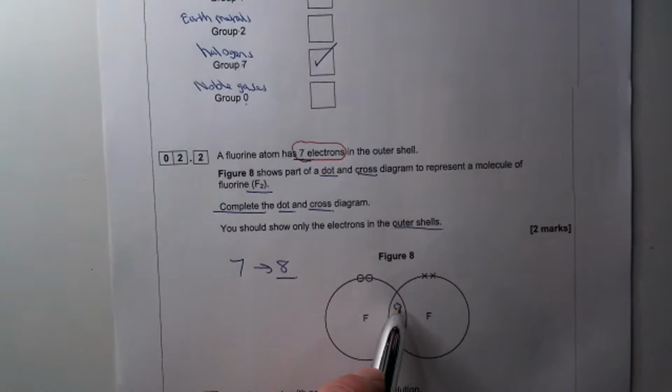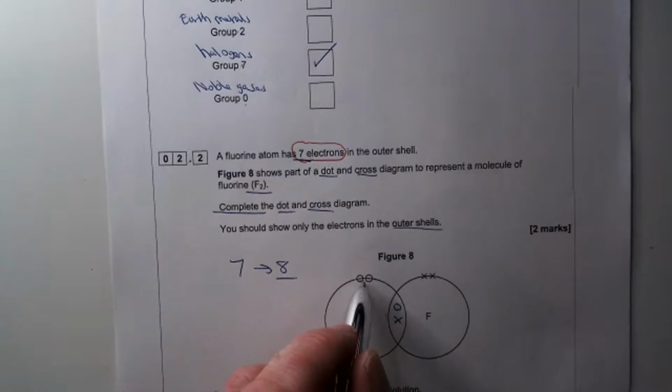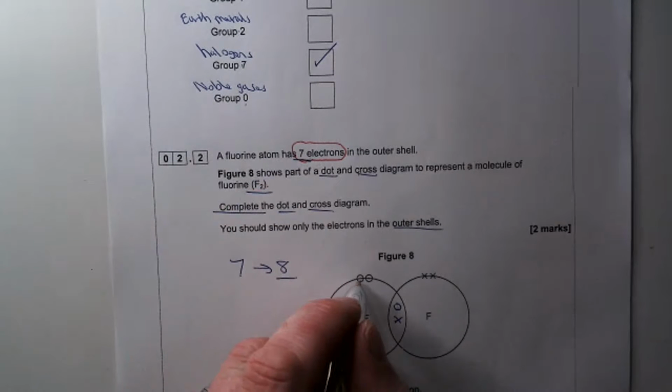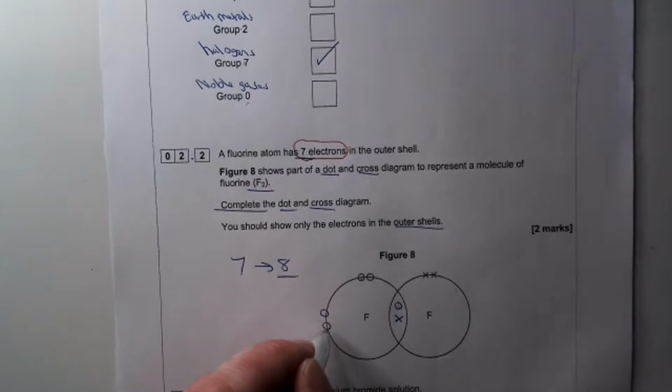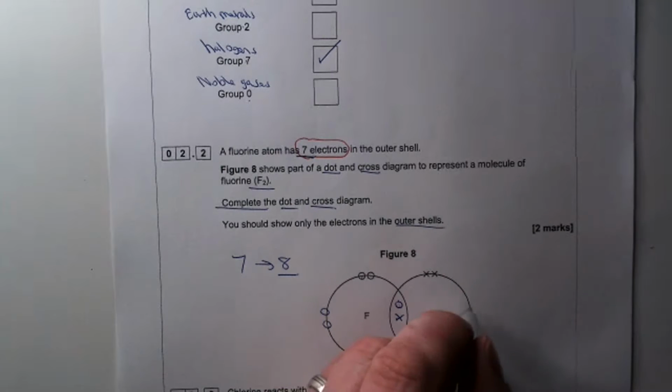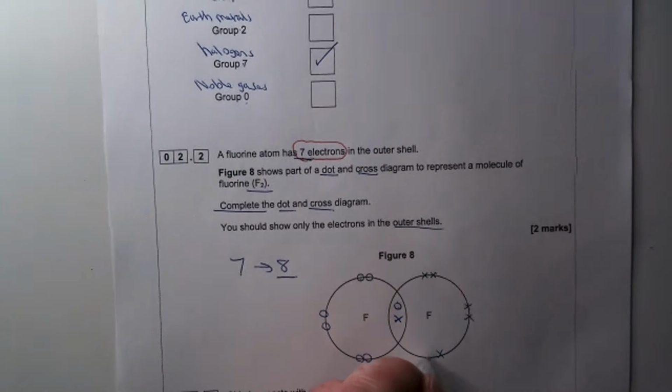We've now drawn 1, 2, 3 electrons for this fluorine. We know it's going to have 7 circles altogether. So 1, 2, 3, 4, 5, 6, 7. We've now drawn the 7 electrons on the first fluorine atom. Second fluorine atom, same again, but this time represented with crosses. So 1, 2, 3, 4, 5, 6, 7.